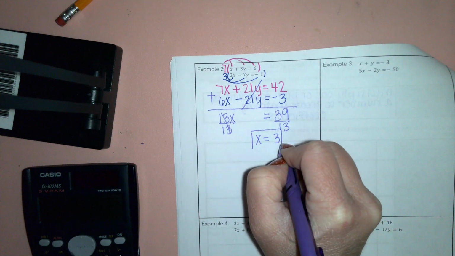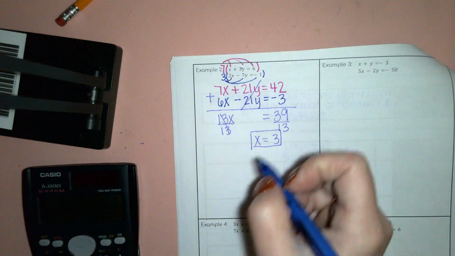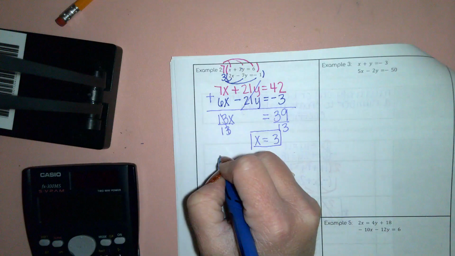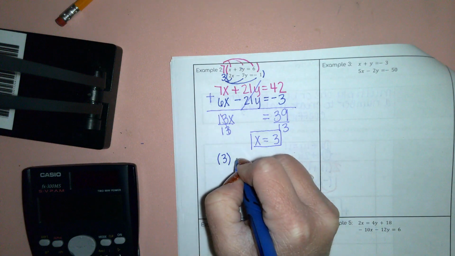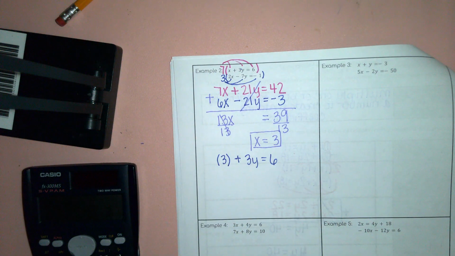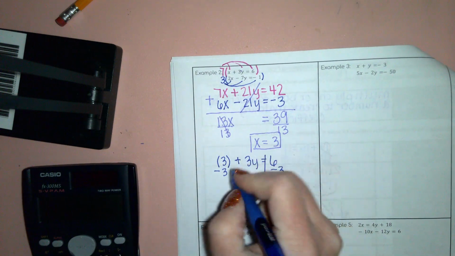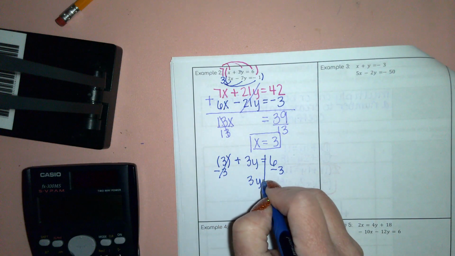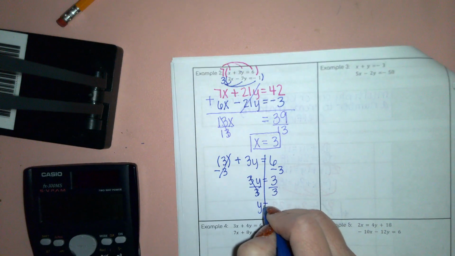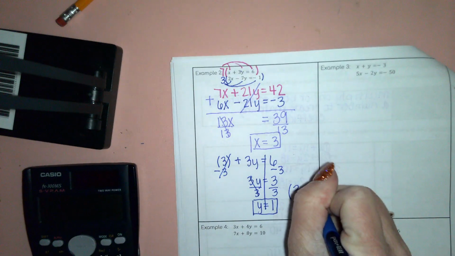My first important piece of information, so I'm going to put a box around it so I don't lose it in my work. Now I'm going to take that and plug it into one of the original equations, and I'm just going to pick the top one. So I've got 3 plus 3y equals 6. Now I have to get rid of that 3. I'm going to subtract 3 on both sides of the equal sign. My 3s cancel. I'm left with 3y equals 3. I will divide both sides by 3. So y equals 1. So my ordered pair would be 3, 1.